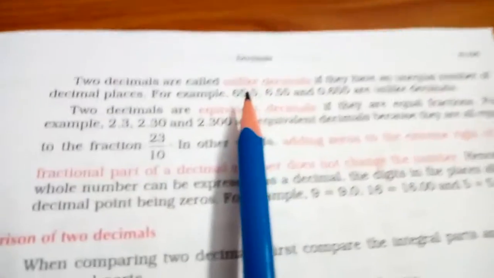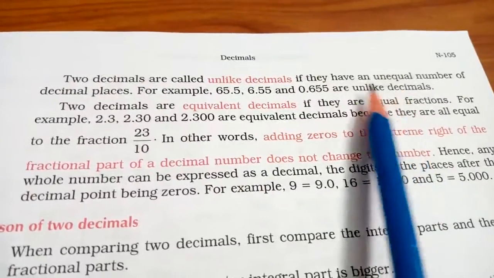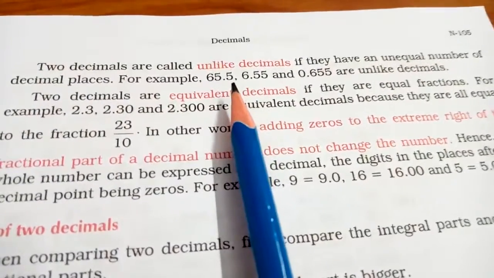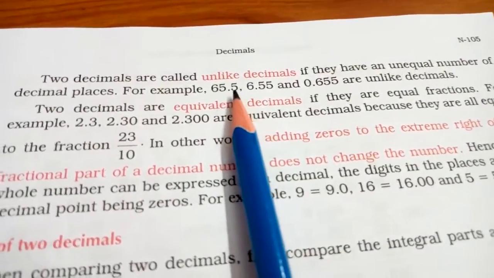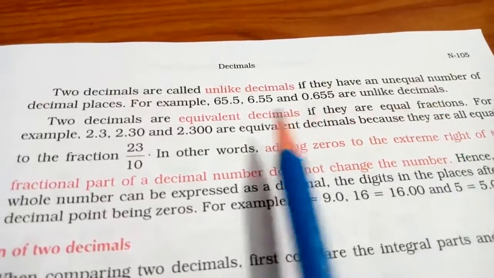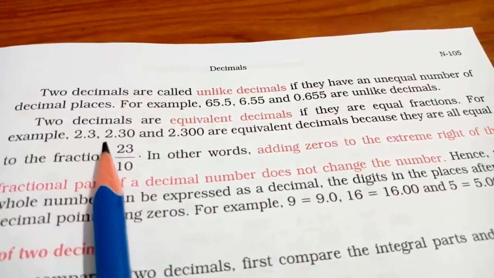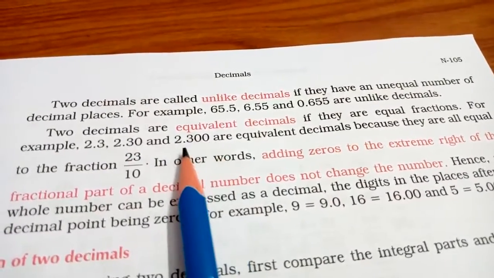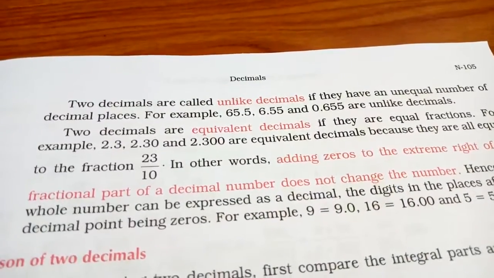So coming to unlike decimals, two decimals are called unlike if they have unequal number of decimal places. That is, after decimal point, if you count the number of digits, you are having 1 digit, 2 digits and 3 digits. So there is a variation. So unlike decimals. What is the meaning of equivalent? All the values will be same. 2.3, 2.30 is also 2.3 and 2.300 is also 2.3 are called equivalent decimals. So based on this, we are going to see the sum now.